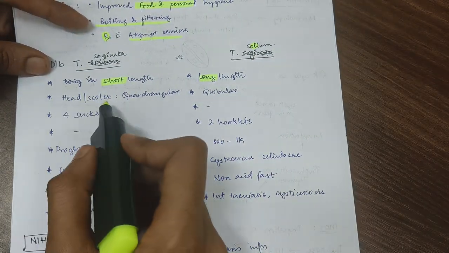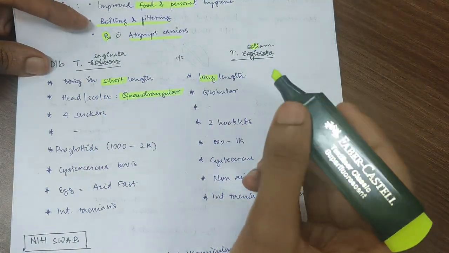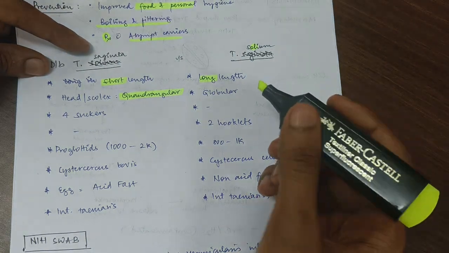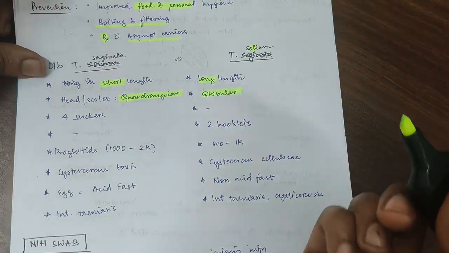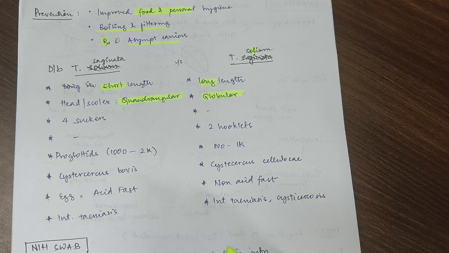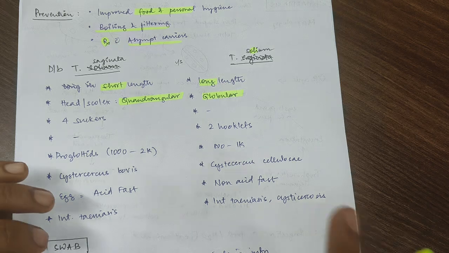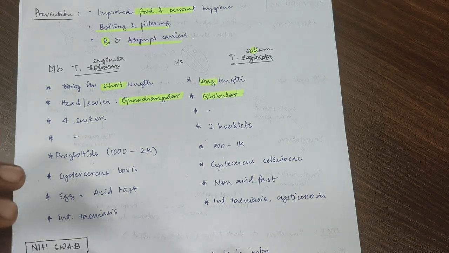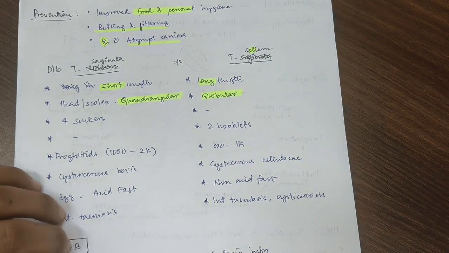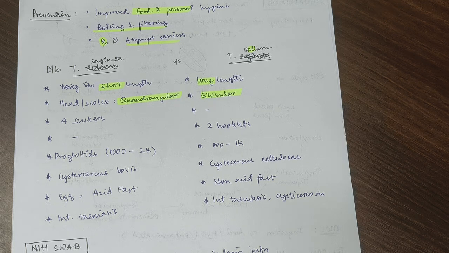Then the head, or scolex: in saginata it is quadrangular. In solium it is globular. Remember, solium is caused by pig and it is round and globular, whereas saginata, caused by cow, is rectangular in shape. Remember, like that, saginata is small and rectangular, whereas solium is circular and globular.